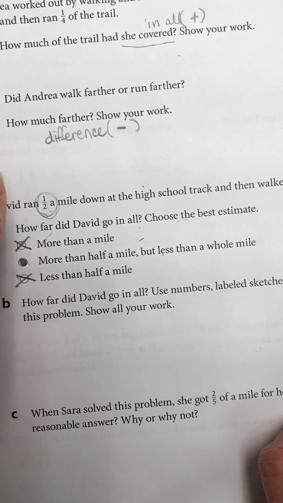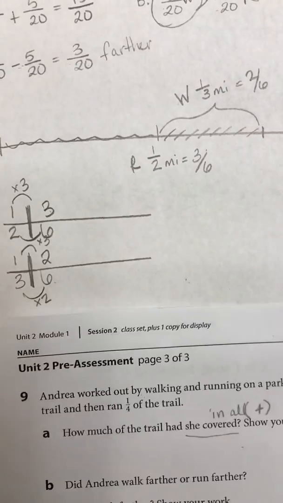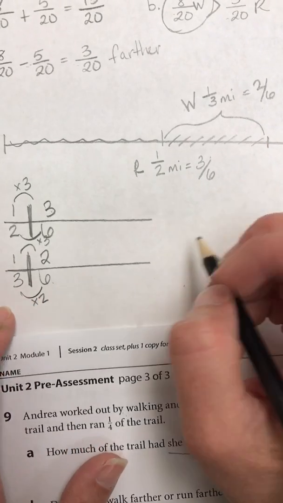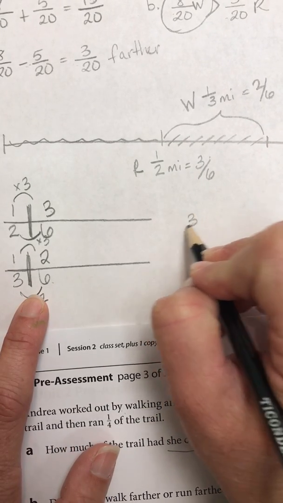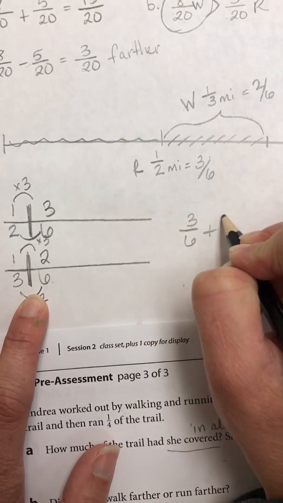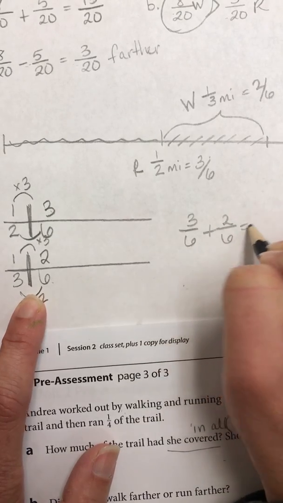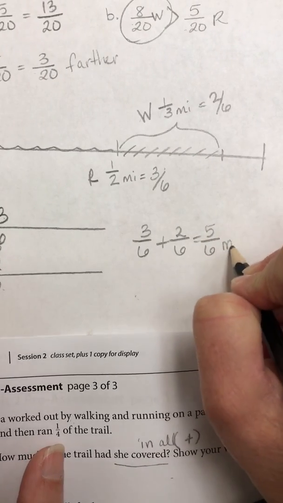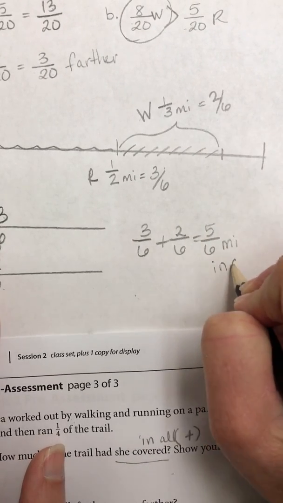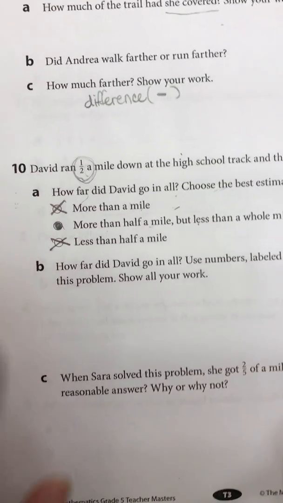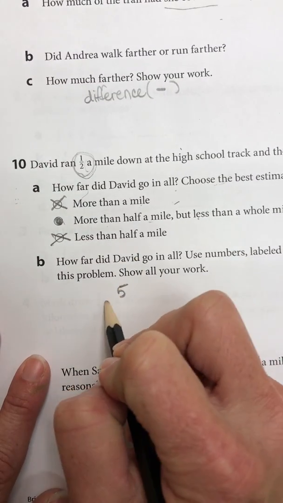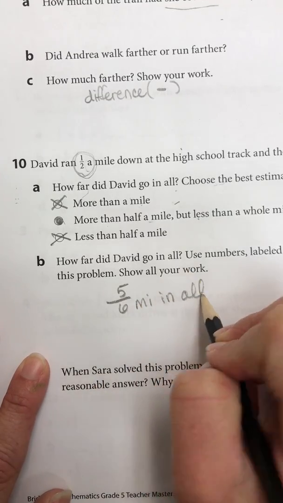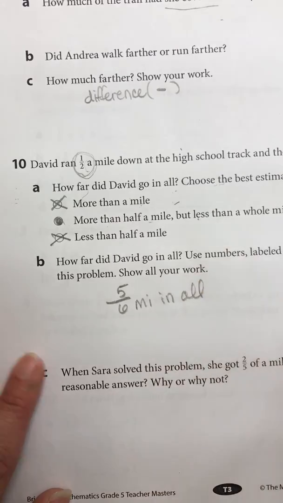How far did David go in all? Well, we just used our ratio table here, and now in all we can do 3/6 plus 2/6 equals 5/6 miles in all. So now here we can write 5/6 miles in all. And of course you would show all your work on this paper.